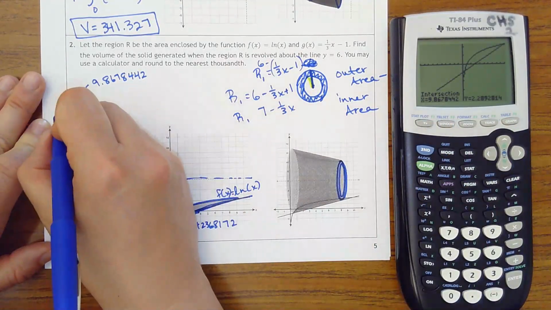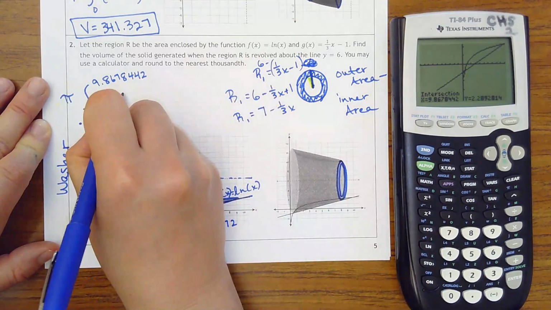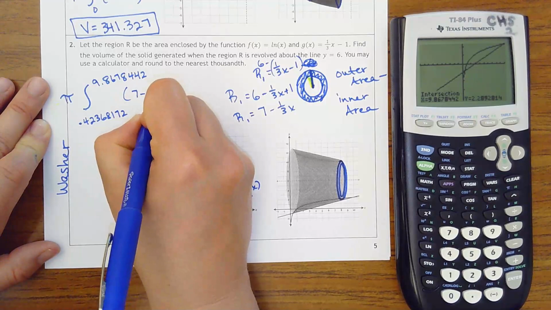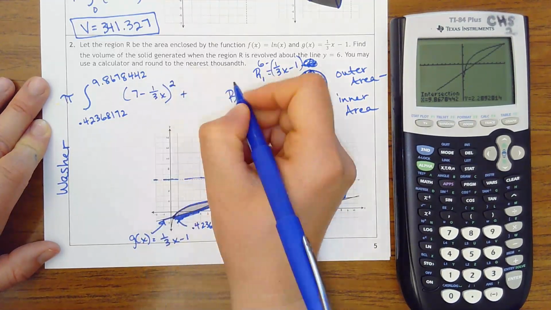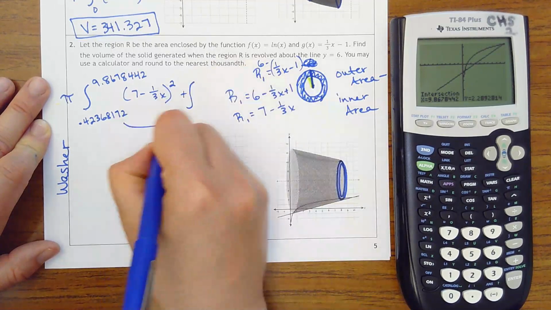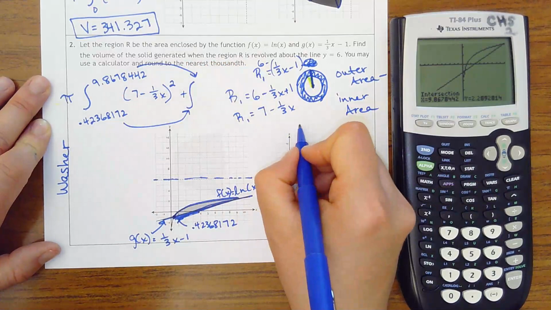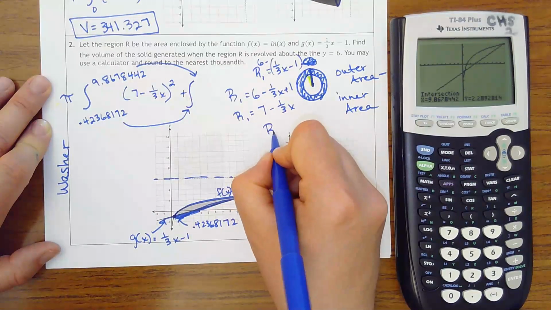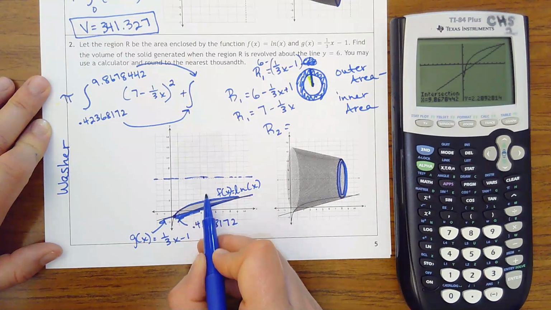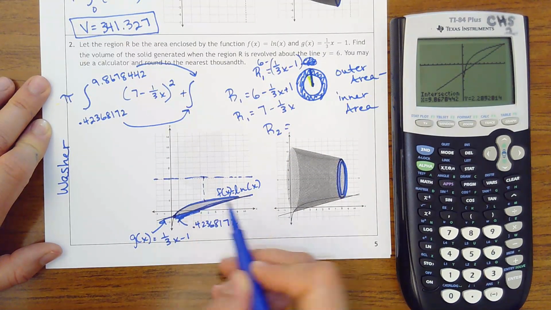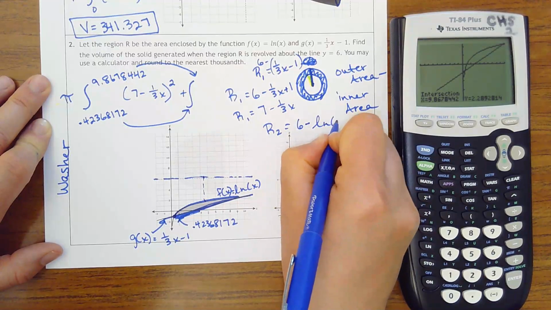So I'm going to do pi times radius squared. And then plus, I'm going to have the same bounds. And now I want radius 2, which is the smaller circle, which is still going from 6 to this top line. So it's 6 minus natural log of x.